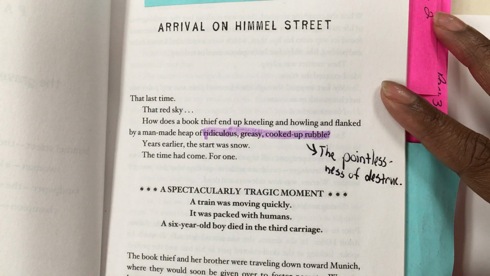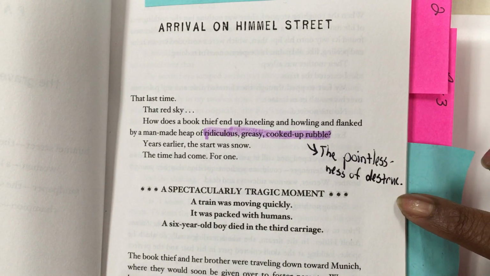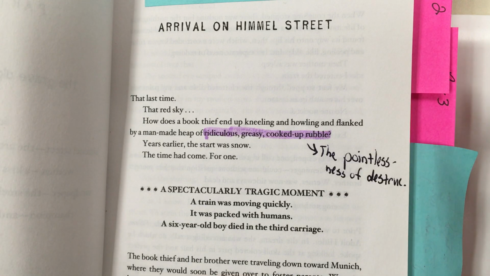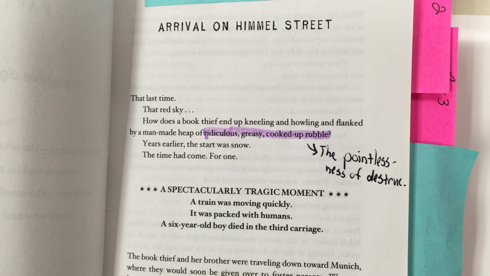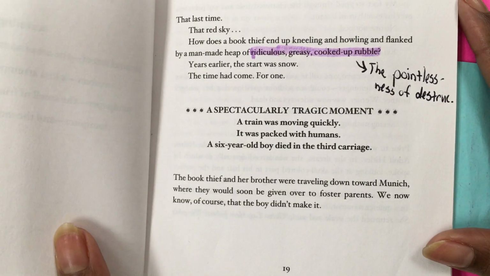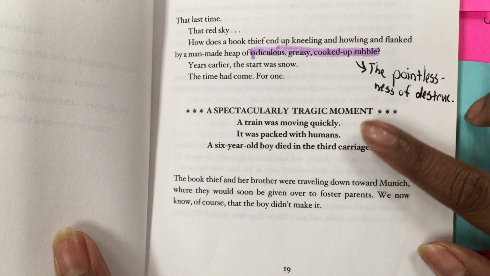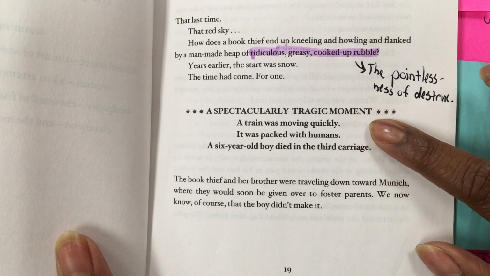The pointlessness of destruction and just this one war, okay? So he gives it this really kind of cynical view, doesn't he? A spectacularly tragic moment.